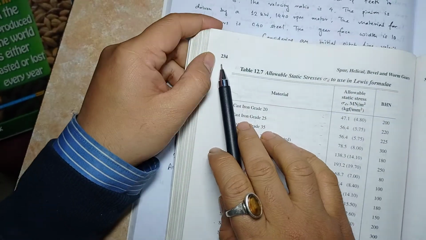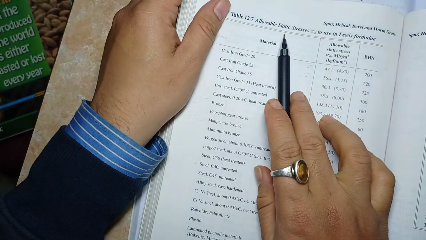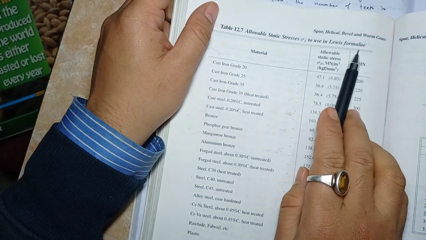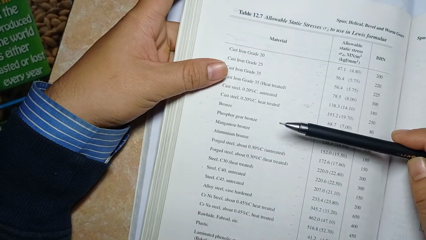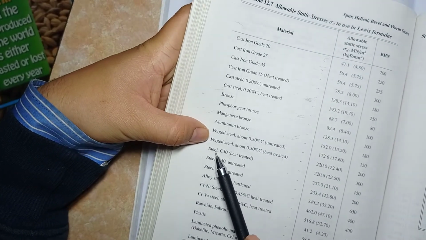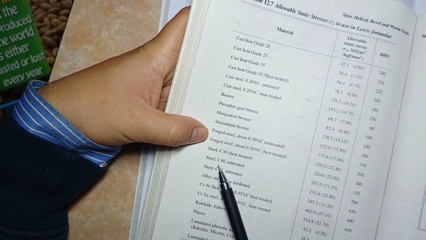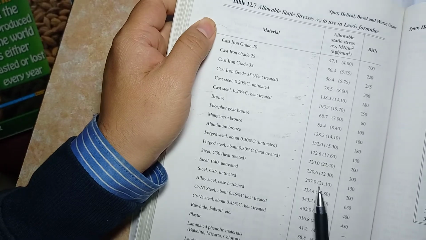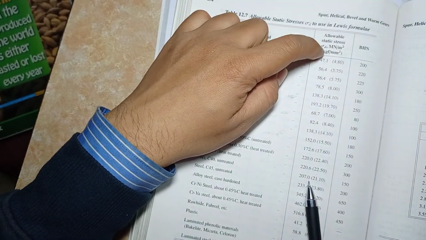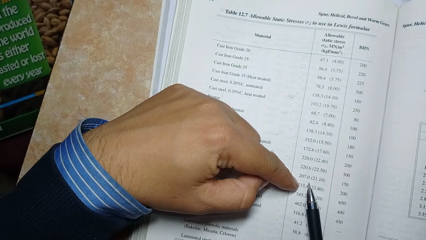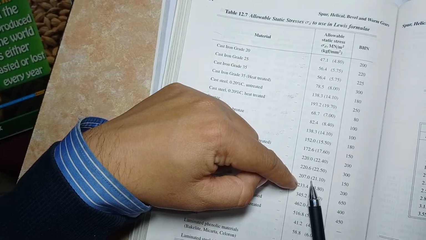Here you will get the allowable static stress for use in the Lewis formula. For steel C40 untreated, the allowable static stress sigma d is 207 meganewton per meter square.